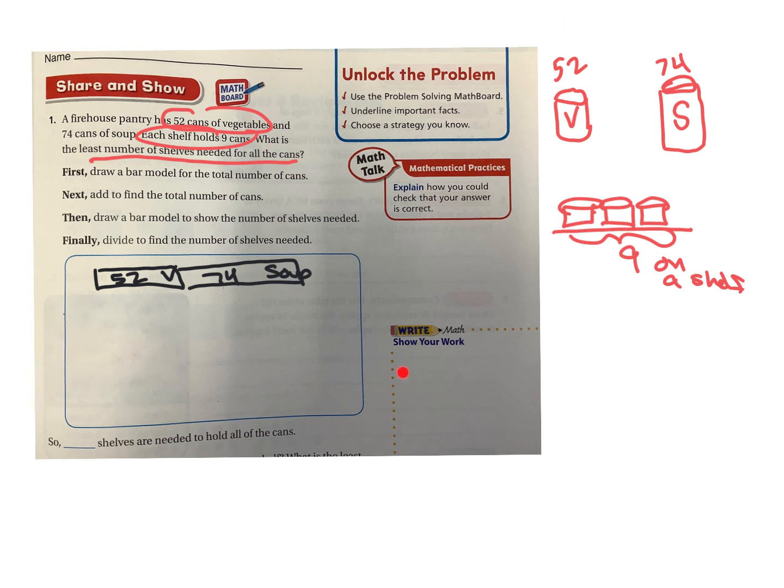So I'm going to do 52 from the vegetable cans plus 74 soup cans to find out how many total cans I have. 2 plus 4 is 6. 5 plus 7 is 12. I have 126 cans that I need to put on a shelf.